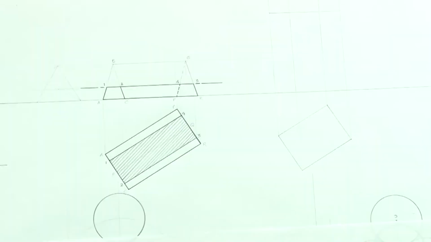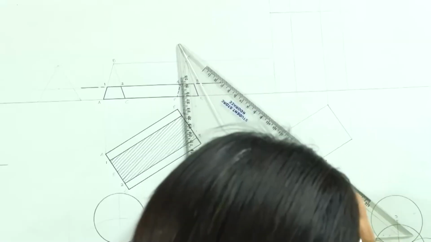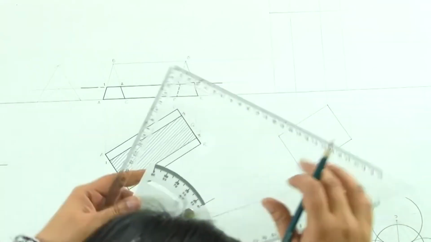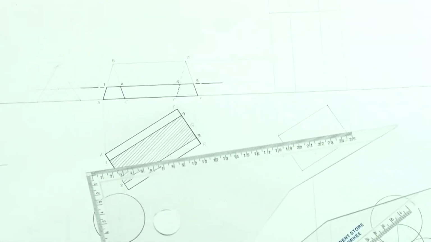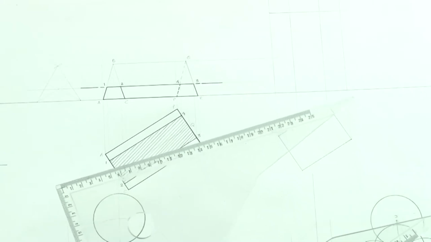Now, let us assume that this rectangular prism is cut by a section plane which is perpendicular to HP, but it is making an angle with VP. So, let us assume that it is cut by a plane which is making an angle of 15 degrees with VP, and it is perpendicular to HP.